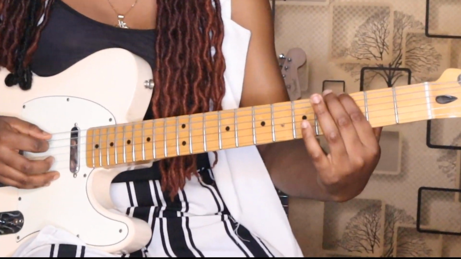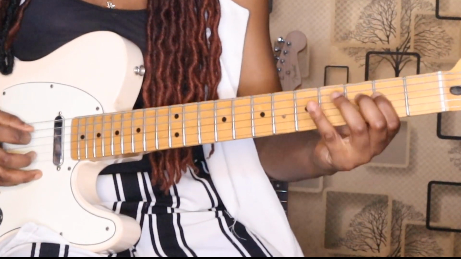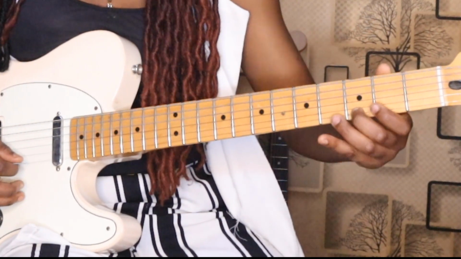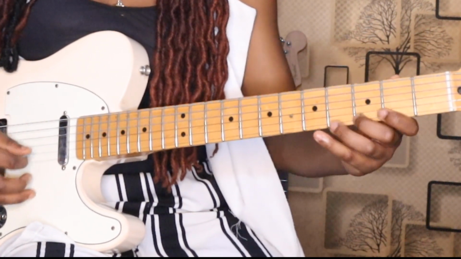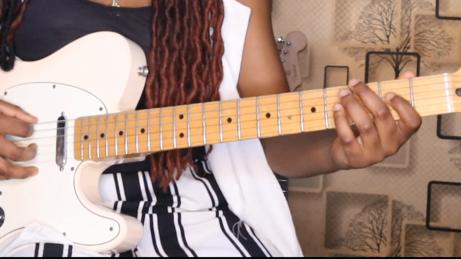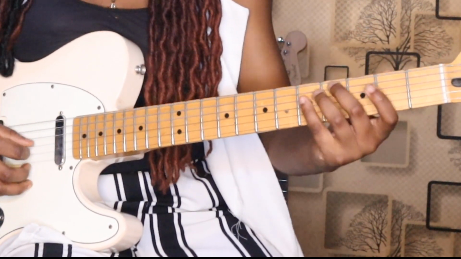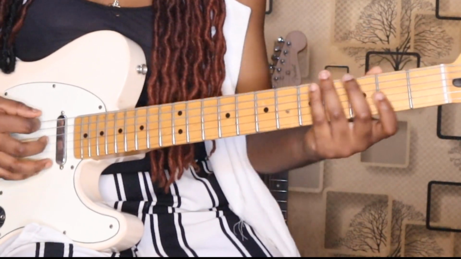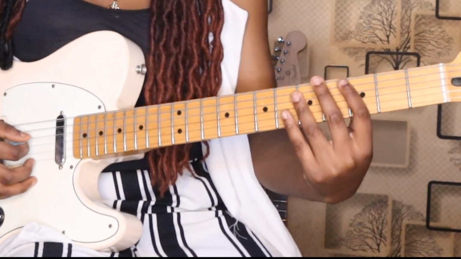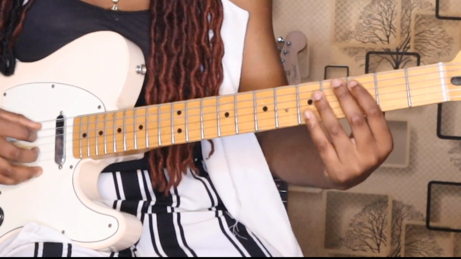Okay? Now let's identify where the roots of the chords are. The root of your G chord is here, so in this shape, right? Starting from here. So the root of your first chord, that's G, is here, in this shape, right? So the root of your 4th chord, that's C, is here, right?